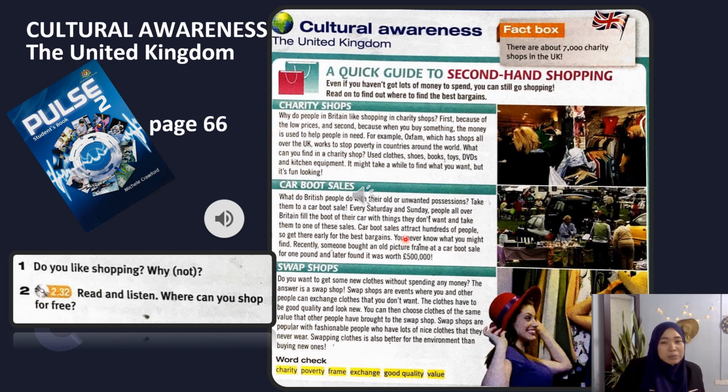But for your information, not all of the items are used or broken. You know, it's still in good condition. It's just that people are not using it anymore and they don't need it anymore, so they are selling it out. Some of them are still new, right?